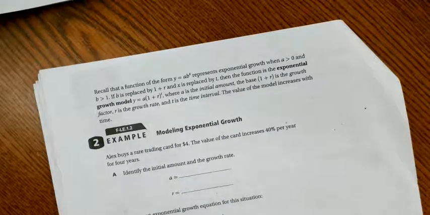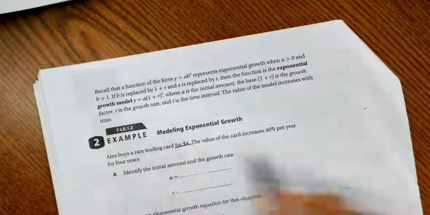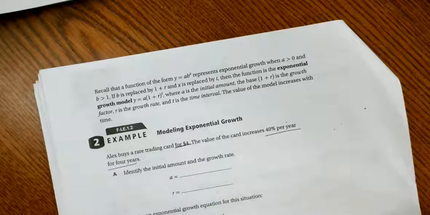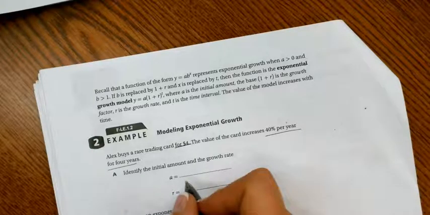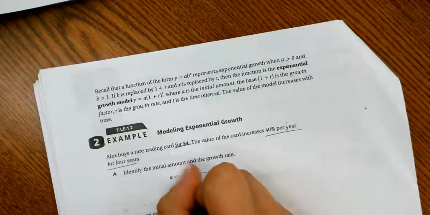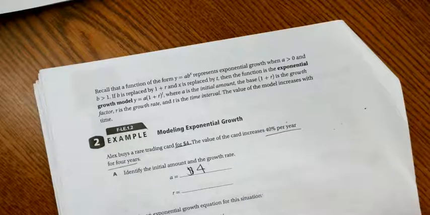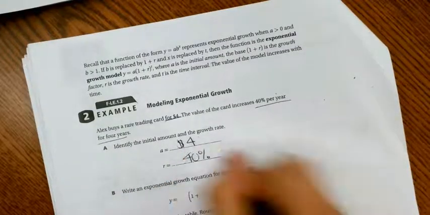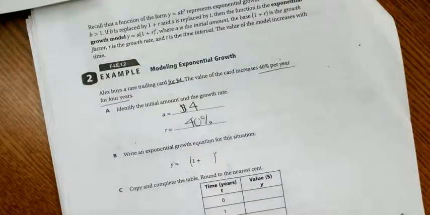Alex buys a rare trading card for $4. The value of the card increases 40% per year for 4 years. Identify the initial amount and the growth rate. So his initial amount here is how much? $4. And his growth rate? 40%.